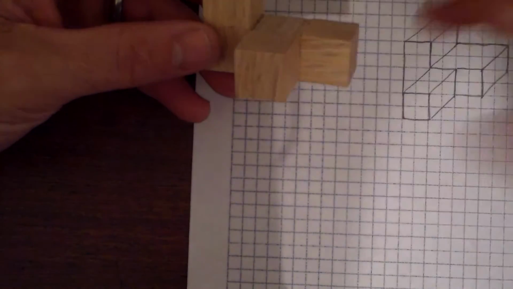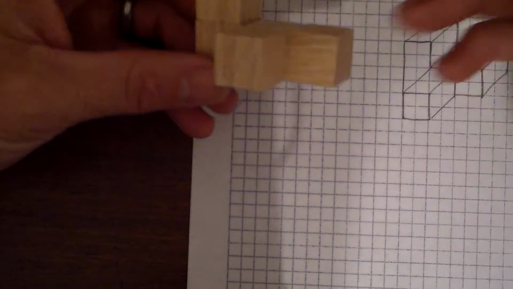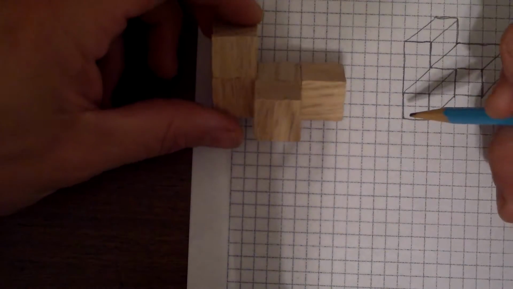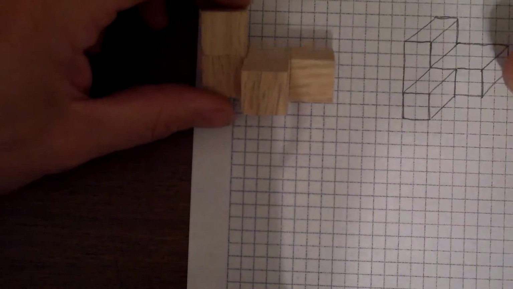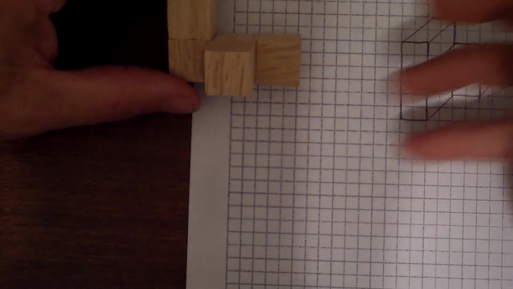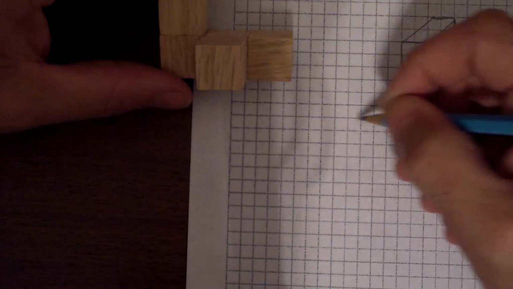So I'm going to do the same shape, same type of drawing, so it's going to be an oblique, but this time it's going to be cabinet. So it's going to look very similar, except that I'm just going to shorten up the depth and go half as far back, but the technique is going to be the same. I'll draw it right next to each other so that you can see how they're similar.